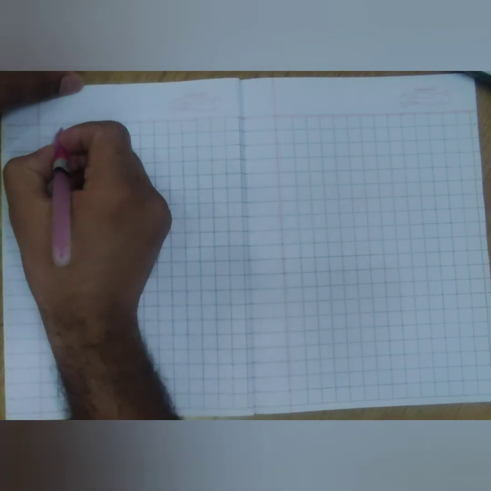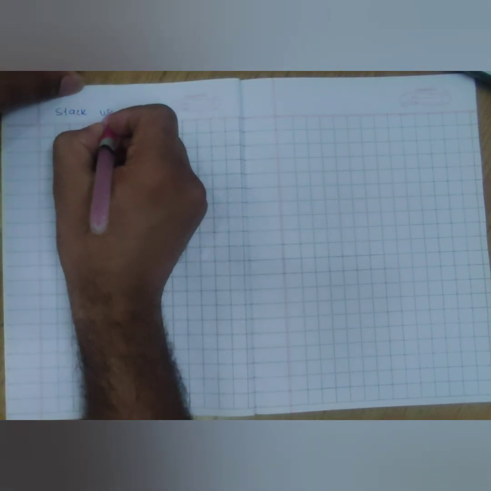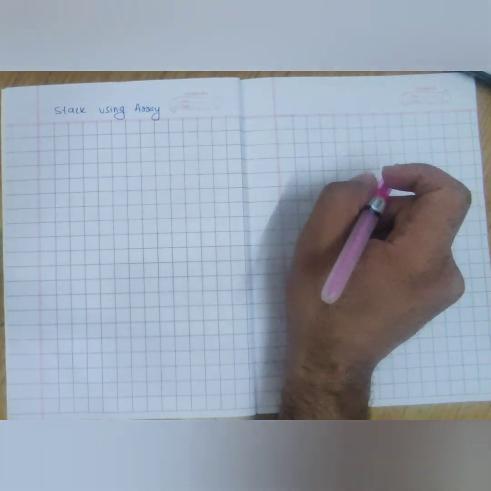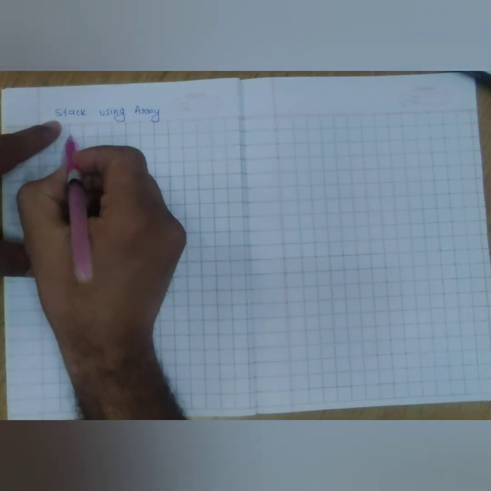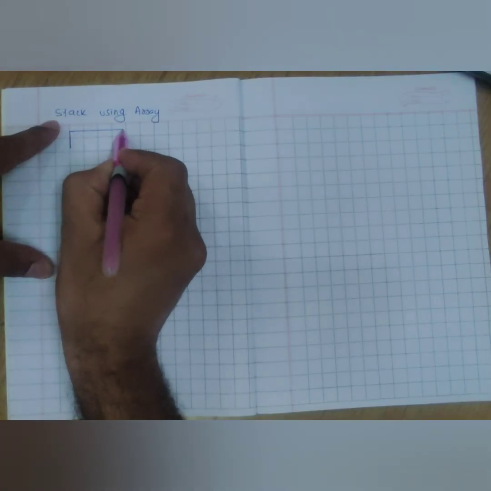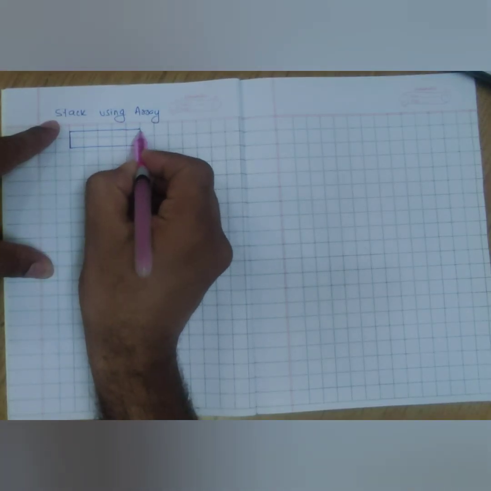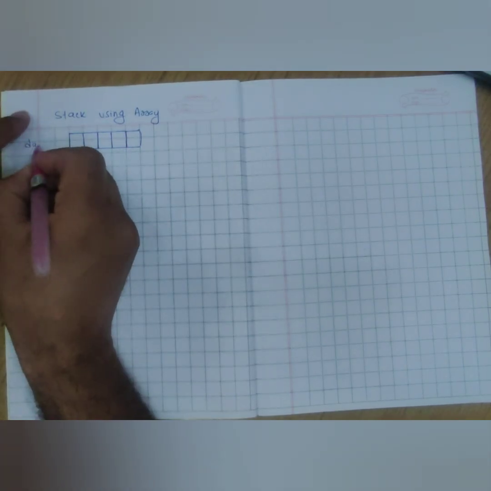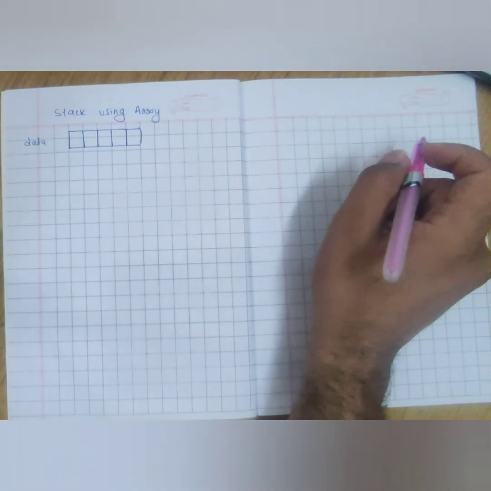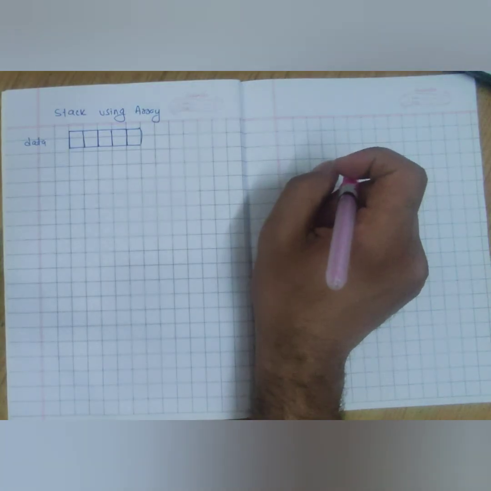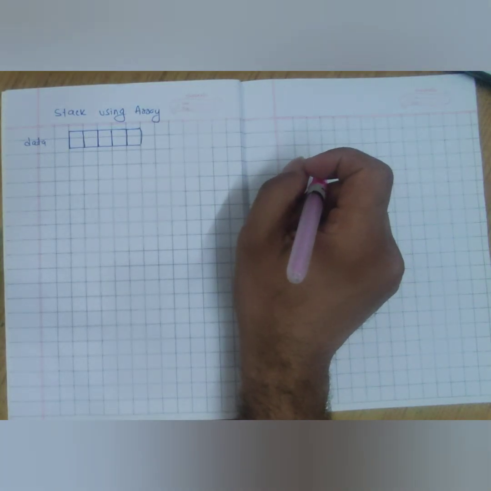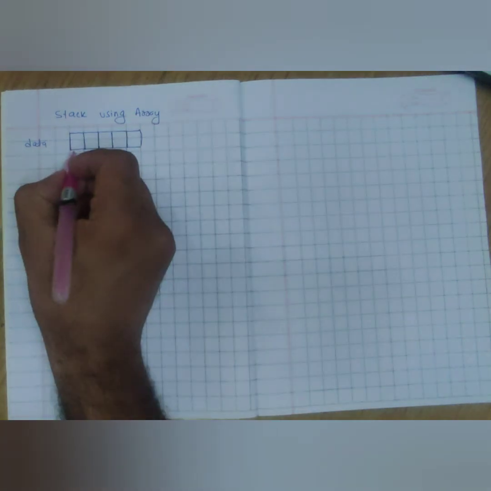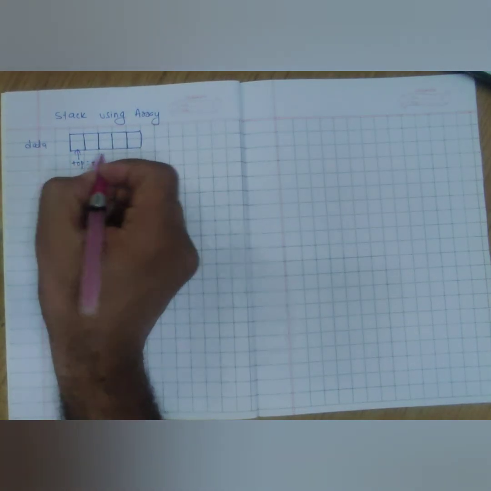So we are going to discuss stack using array. So we have an array. Consider this an array. Call this data. The name of the array is data. Now there are various ways you could initialize the top of the stack. You could do top equals -1, but I am doing top equals 0 initially.